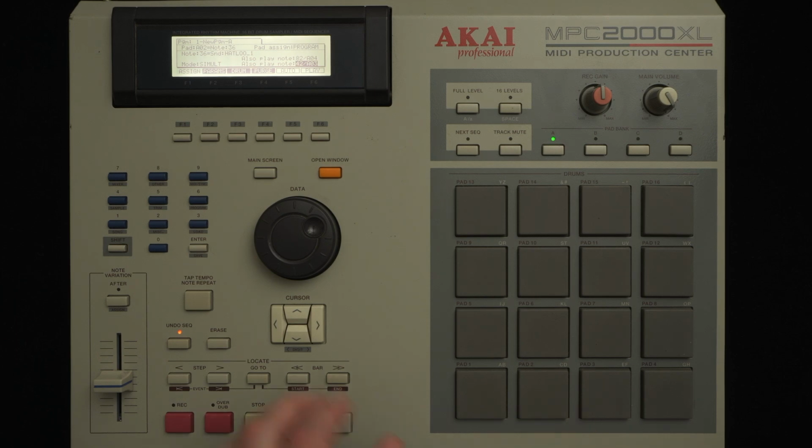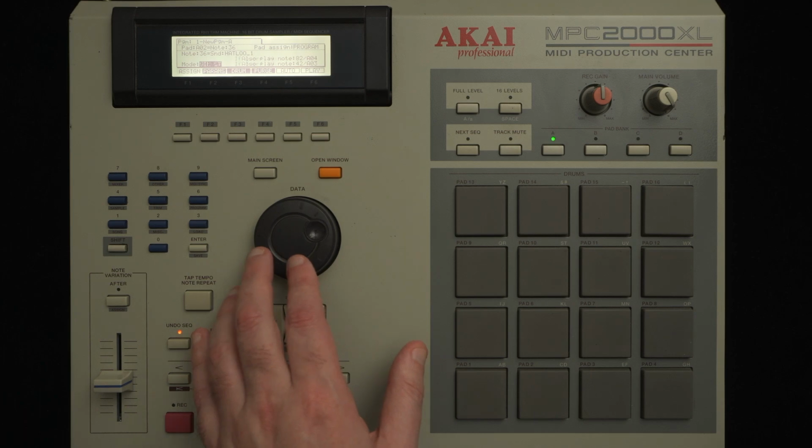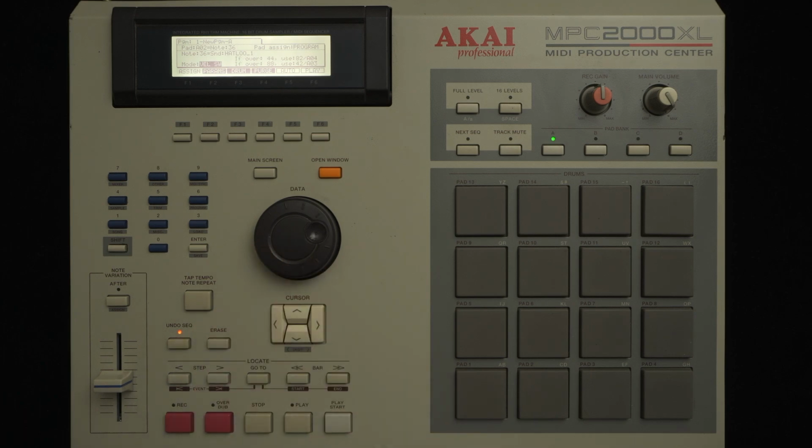The next option in the mode list we have is VEL-SW, which is the velocity switch. And this gives us the ability to layer samples and access any one of 3 sounds depending on how hard we hit that particular pad. And we can adjust the crossover of the velocity here with these particular numbers in here.